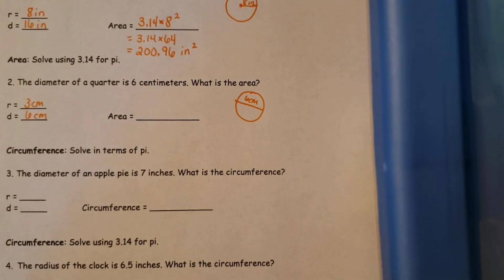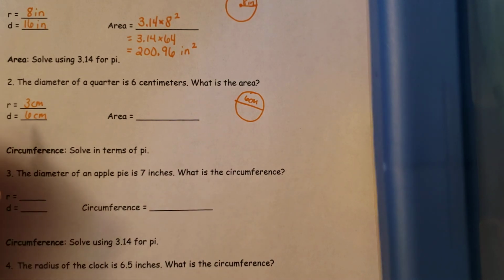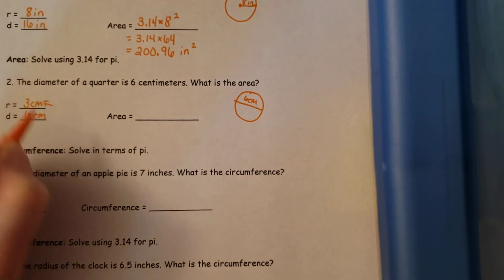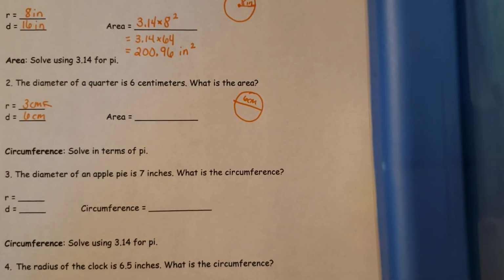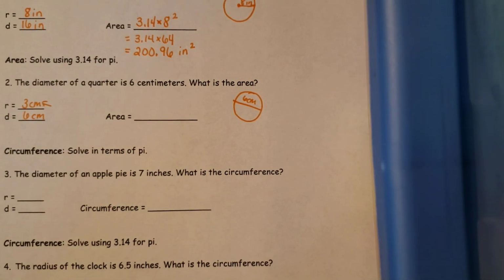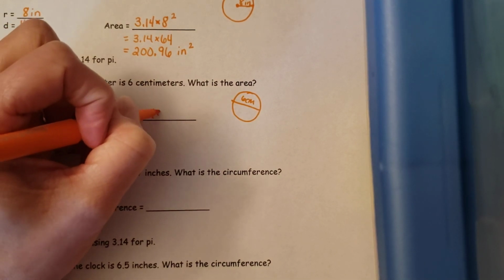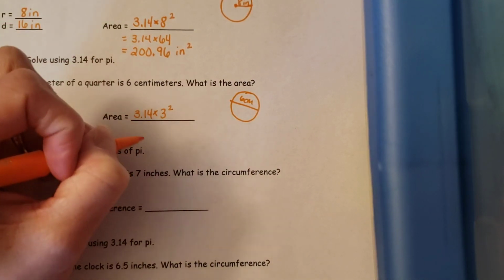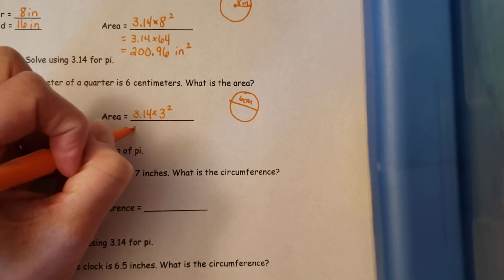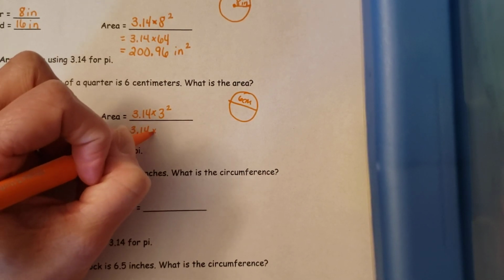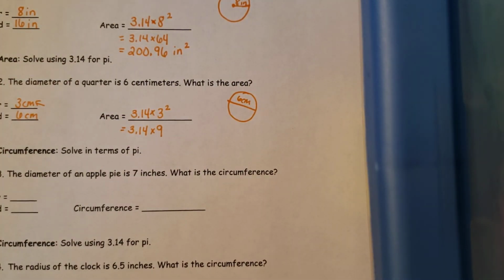And then, how do we find the area? Which one are we using? We've got to use our radius. And remember, our radius when we square it is not the number times 2, it's the number times itself. So we're going to do 3.14 times 3 squared. What's 3 squared? That's right, it's 9. So what's 3.14 times 9?